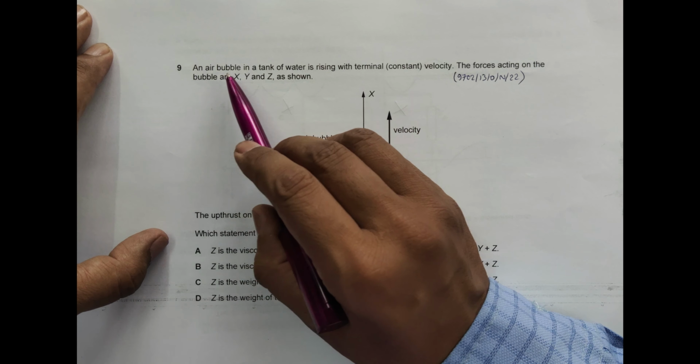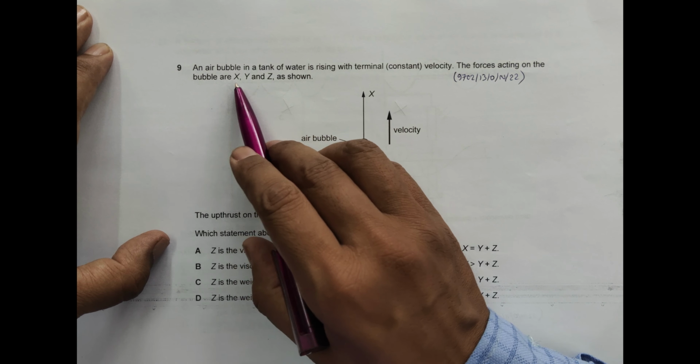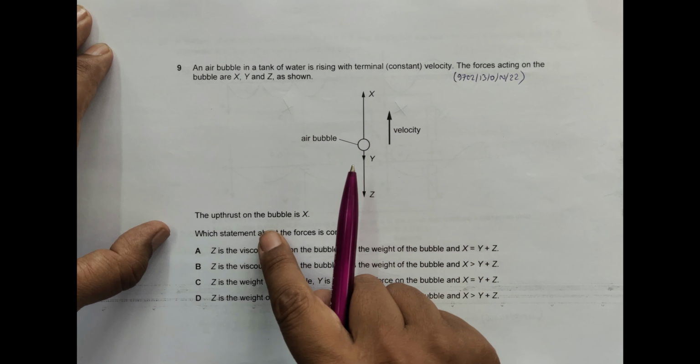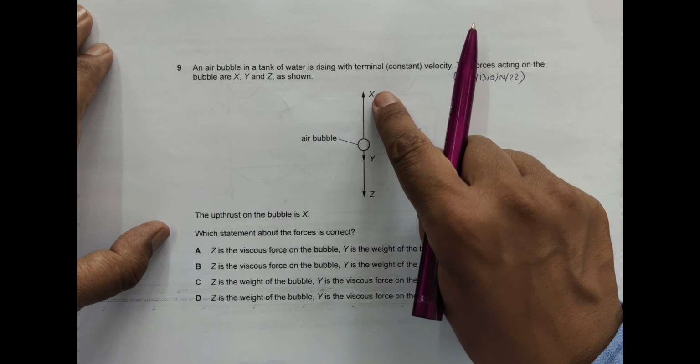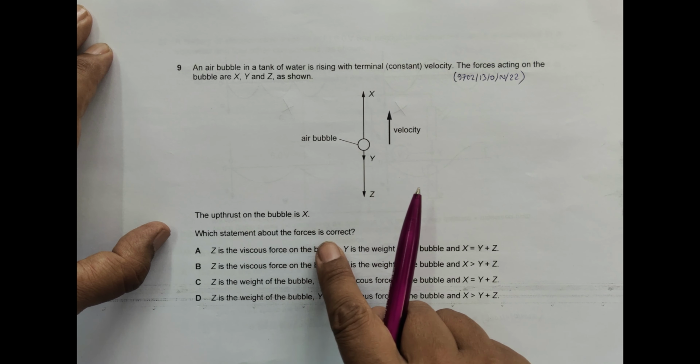It says an air bubble in a tank of water is rising with a terminal velocity, constant velocity. The forces acting on the bubble are x equal to y and z as shown. The upthrust on the bubble is x, so x is the upthrust. Which statement about the forces is correct?